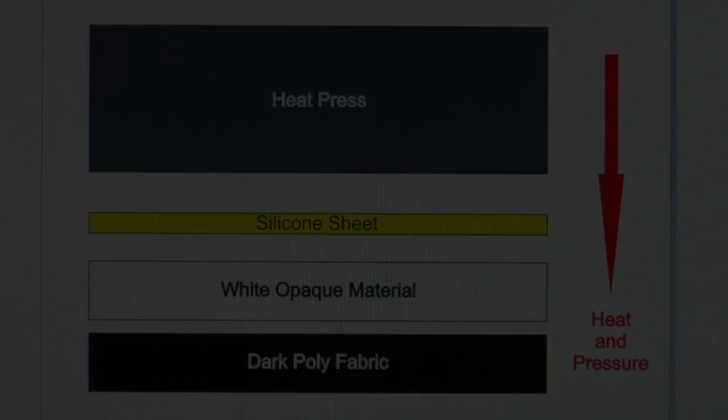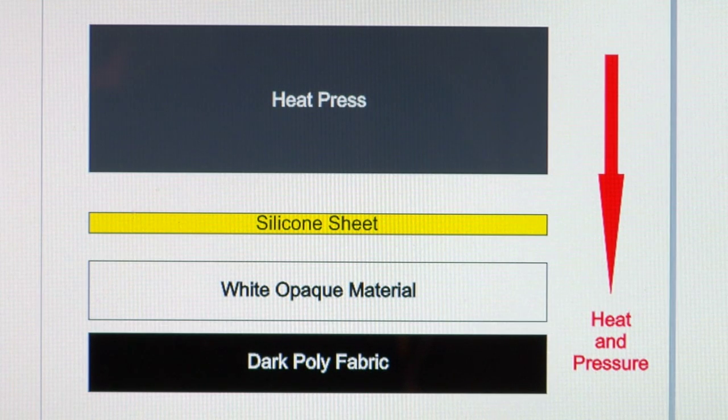happens during dye migration. Here's a slide presentation to explain what happens to your opaque material when it suffers from dye migration. In this diagram, you'll see we have a basic layout of a dark garment press application. On the bottom layer is our dark fabric. The culprit to dye migration is polyester content in the dark fabric.